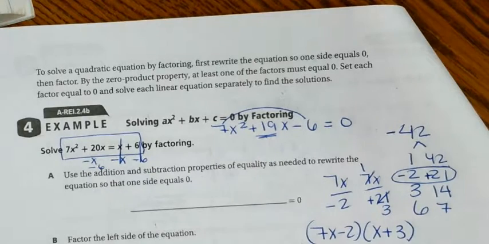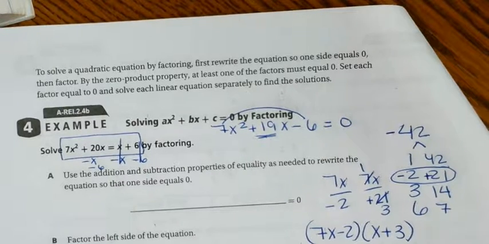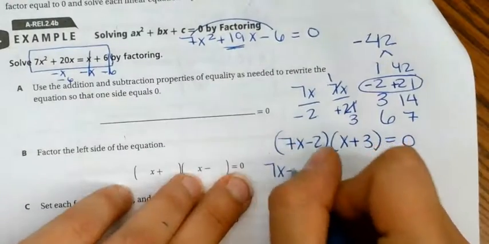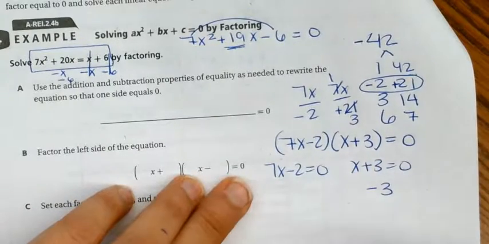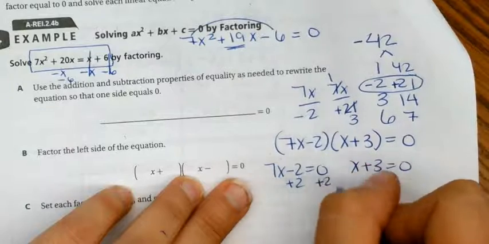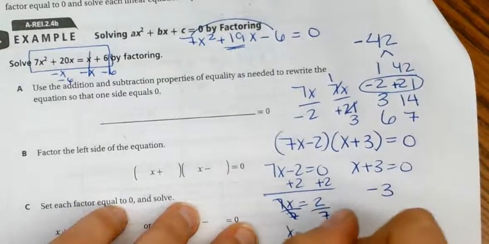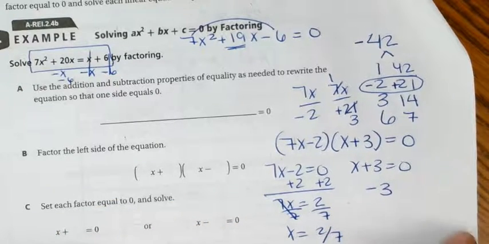Let's double check. 7x squared plus 21x minus 2x, that's plus 19x, minus 6. It worked. So now that it's factored, we need to set our factors equal to 0 and solve. 7x minus 2 equals 0, x plus 3 equals 0. So this one's going to give us negative 3, and this one, 7x equals 2, x equals 2/7. So our solutions are 2/7 and negative 3.